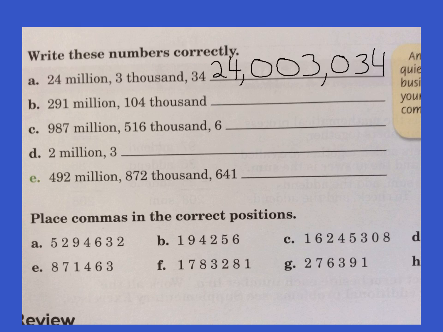Let's try B here. It says 291 million, so I write 291 million. I'll put my comma there. 104,000. 1,000, comma. And even though it doesn't say anything, you know that there's zeros here for your hundreds, your tens, and your ones place that aren't mentioned.